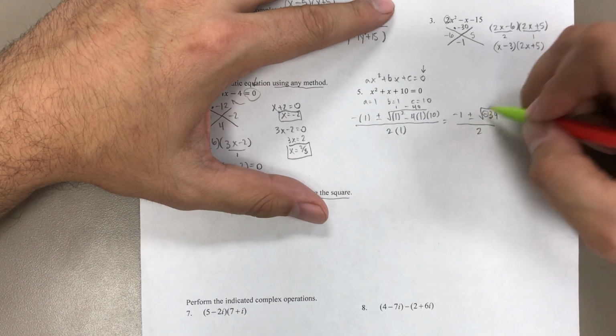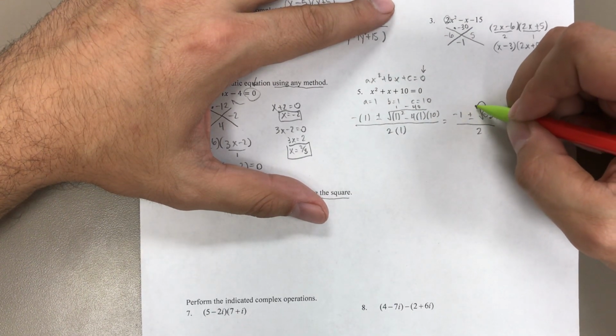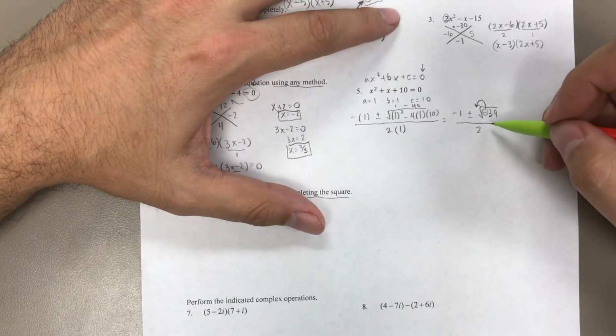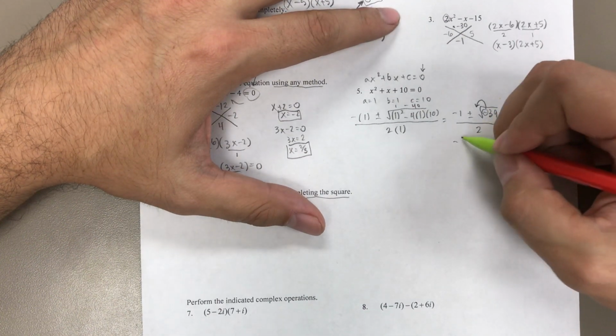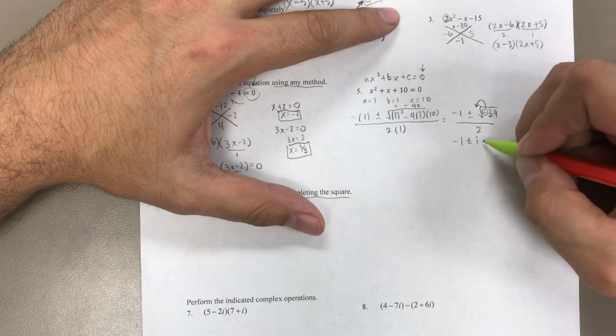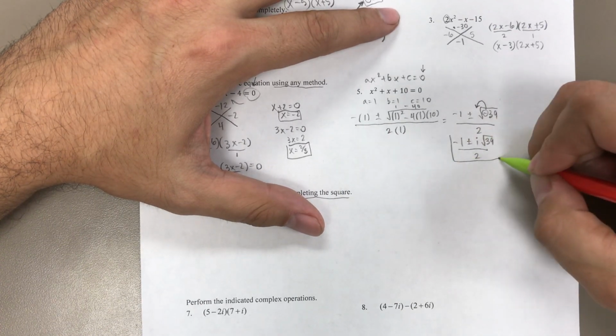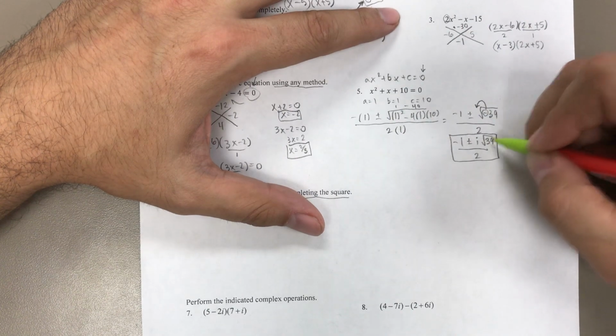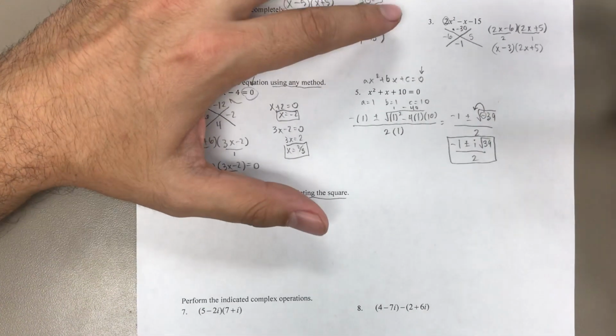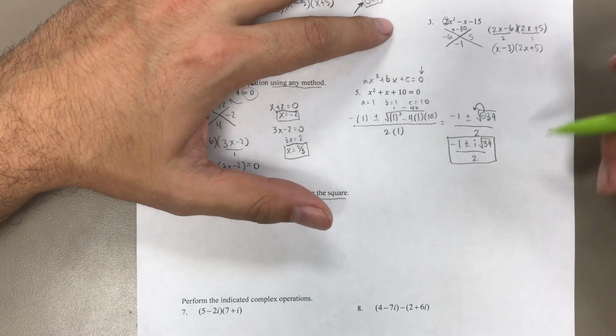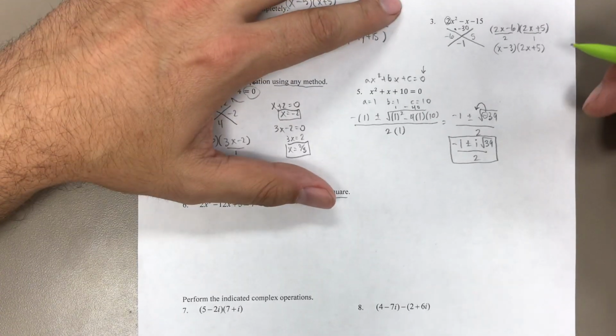Oh, we got a negative on our radical. So we know what we need to do with that. We move it to the front of the radical symbol, and we get negative 1 plus or minus i times the square root of 39 over 2. And then from there you need to reduce the radical if you can, but 39 is actually only divisible by 3 and 13, so it doesn't reduce any further than that.